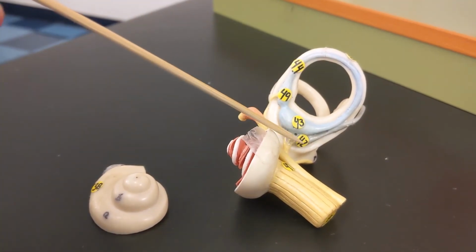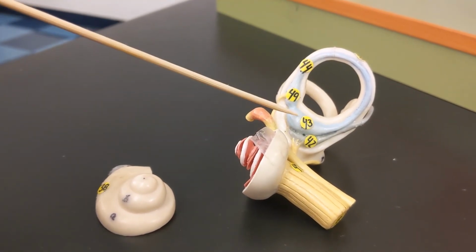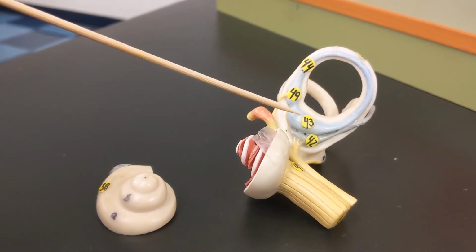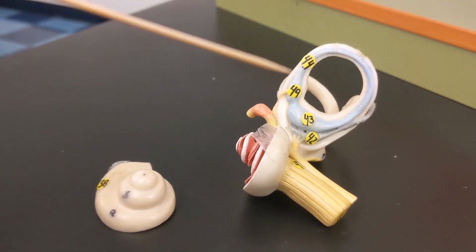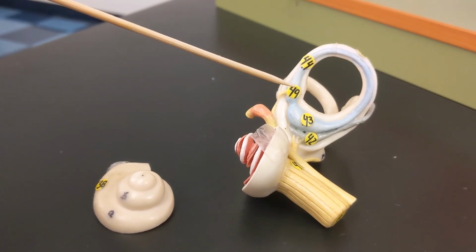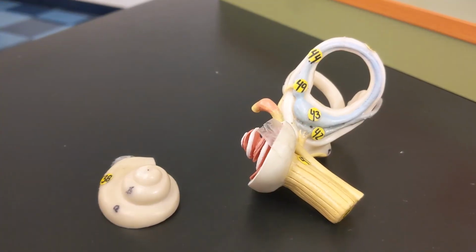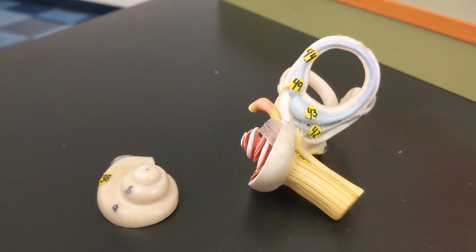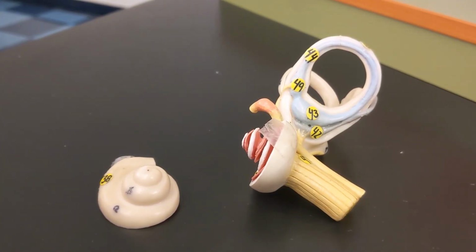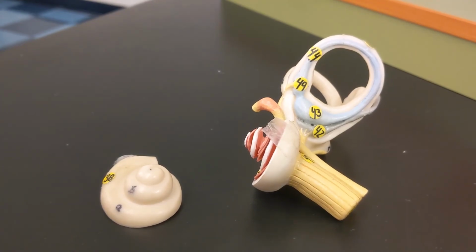These two things are actually a part of the vestibule. This one is the utricle. This one is the saccule. I just remember for this model, Australia, because it's AUS: ampulla, utricle, saccule. The utricle and saccule also contain a sensory organ. What is it? So they contain a sensory organ called the macula, and the macula gives you your sense of static equilibrium.